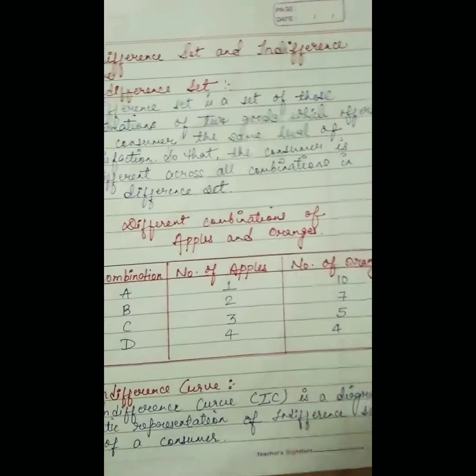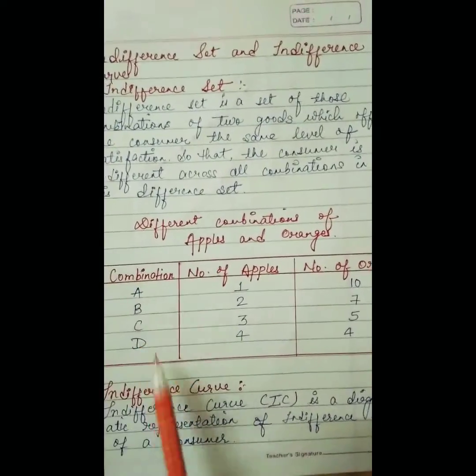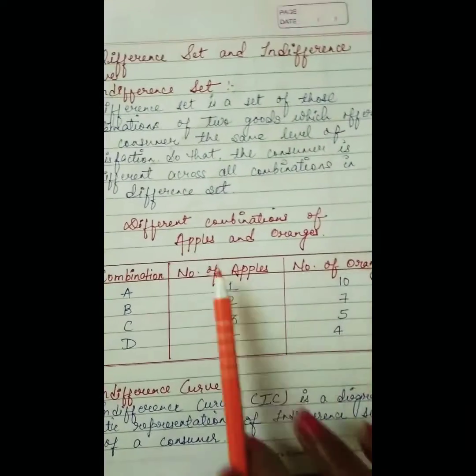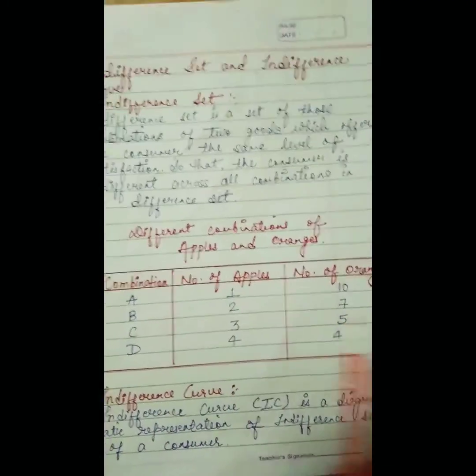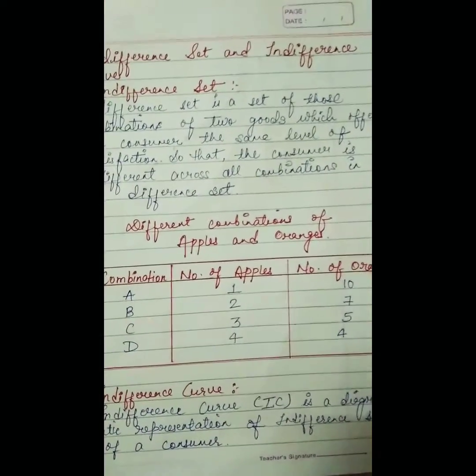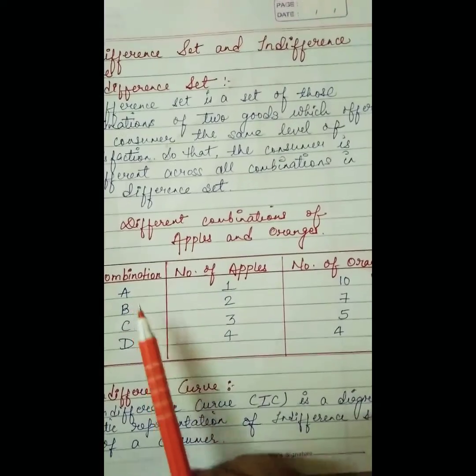Now their combinations: A, B, C, D. Here we have four combinations of two goods. They are substitutes for each other. This is a set of two goods in different combinations. Now this combination will offer the same level of satisfaction as combination A.